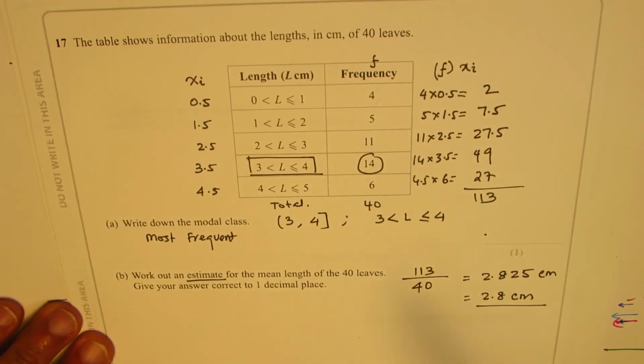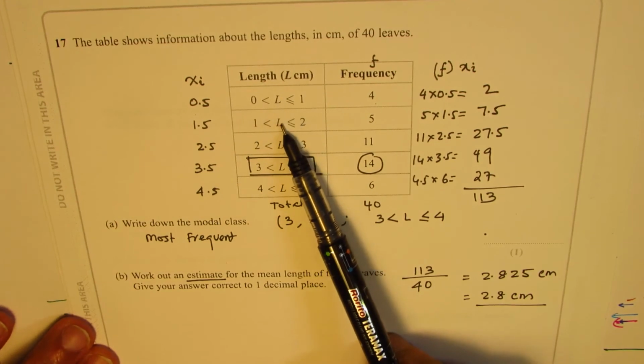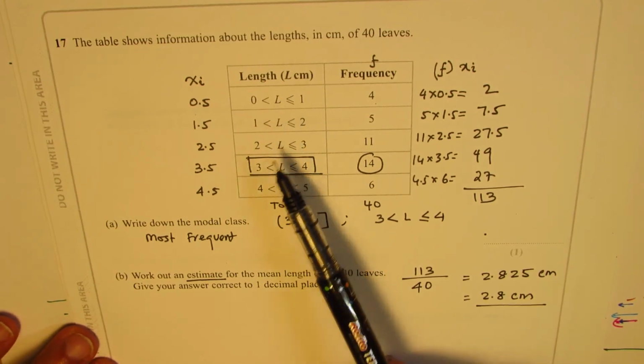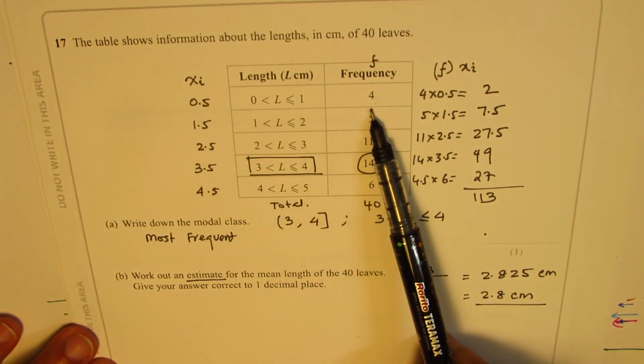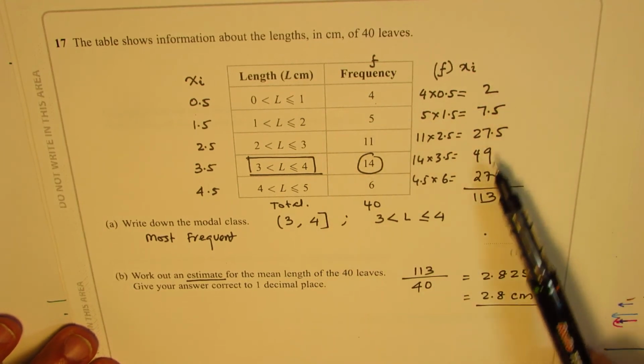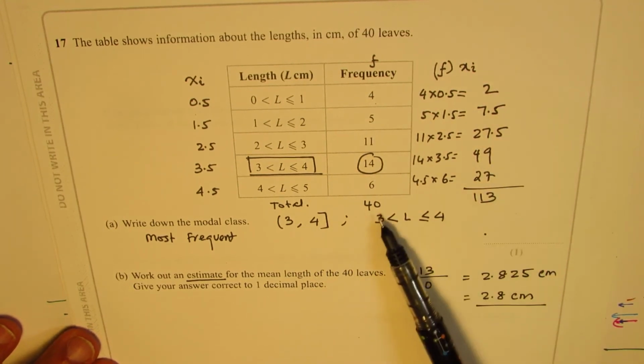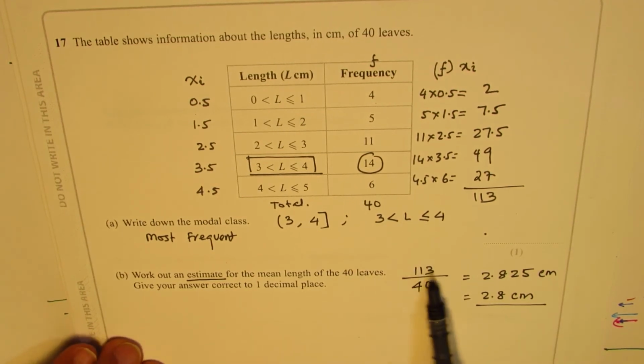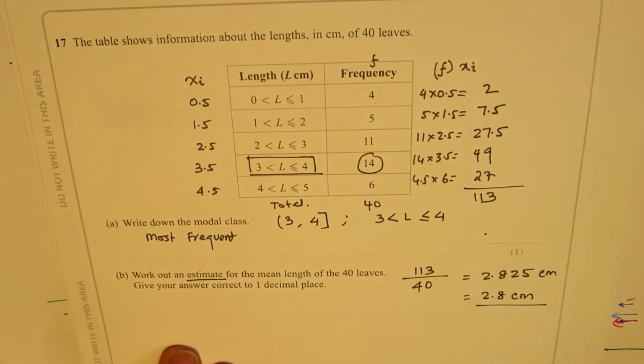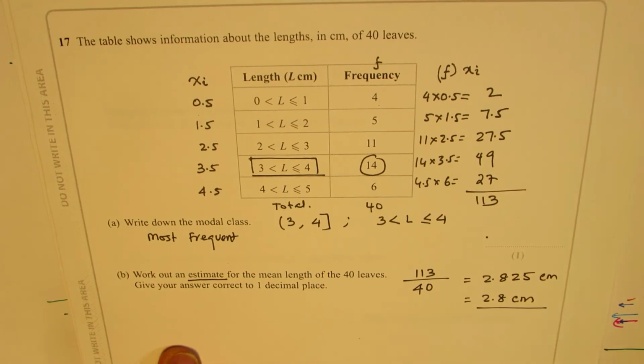So the first step here is to find the center value of each class. Multiply that with the frequency and then find their addition divided by total number of leaves. So the average length will become 113 divided by 40. Round your answer to 1 decimal place, correct?